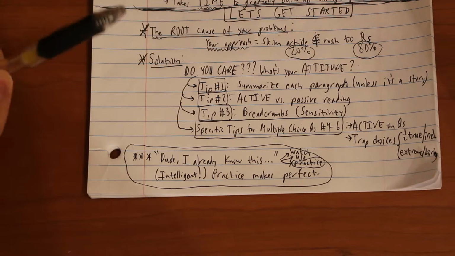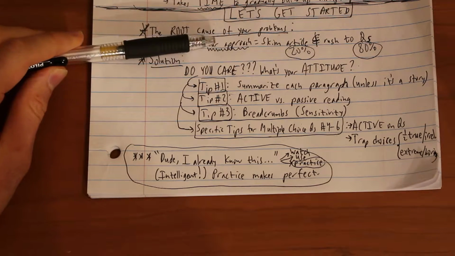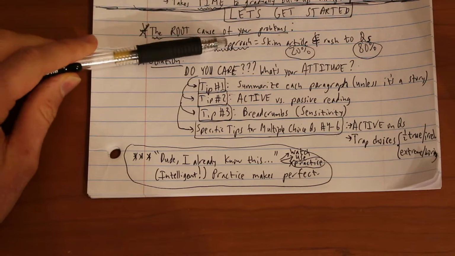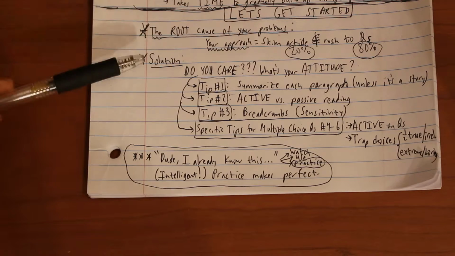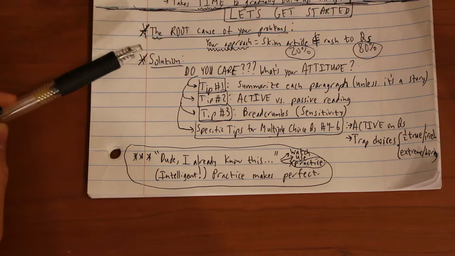If it were a good question, I would have gotten it right. So that's probably what's going on, right? That's your approach, and that's the root of the problem. So let's get to the solution. So what is the solution?